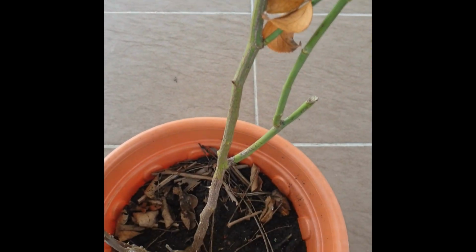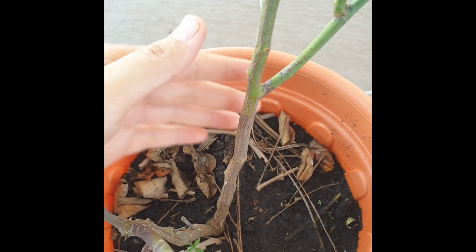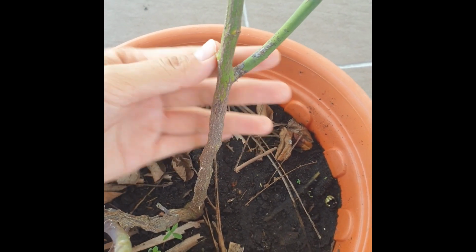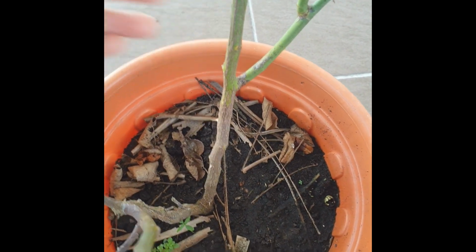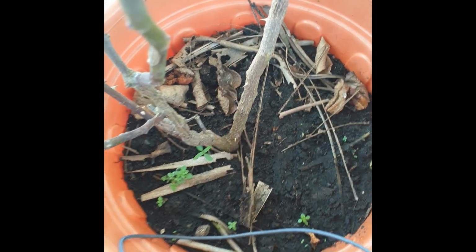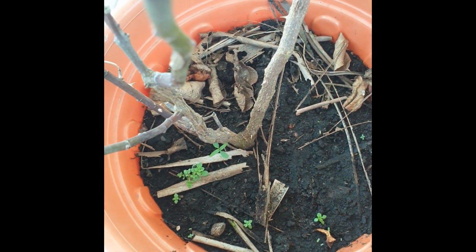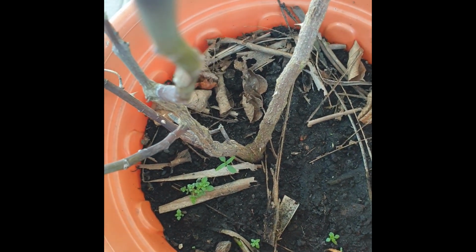Look at the stem. It has a woody stem. And how about the root? I'm not going to pull out this plant. The root is taproot.